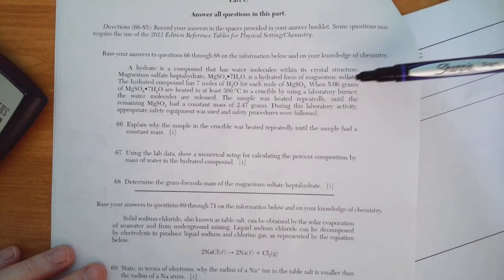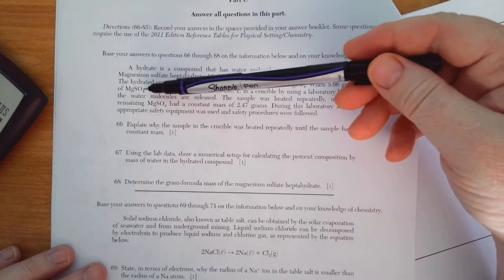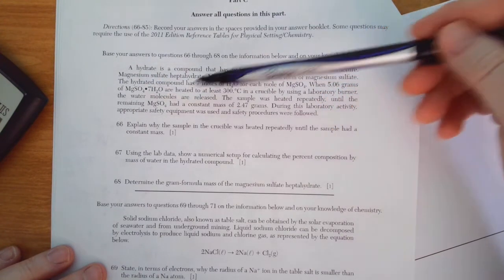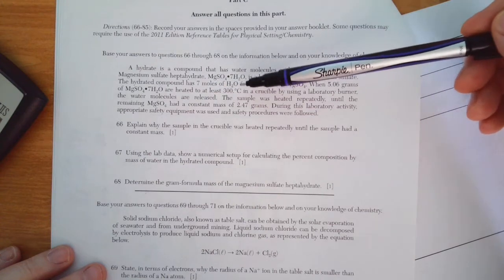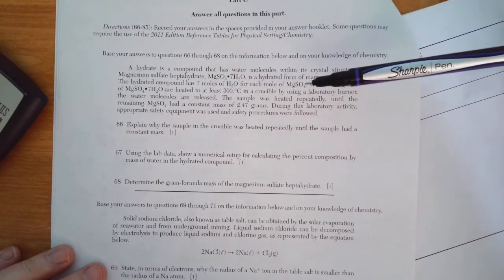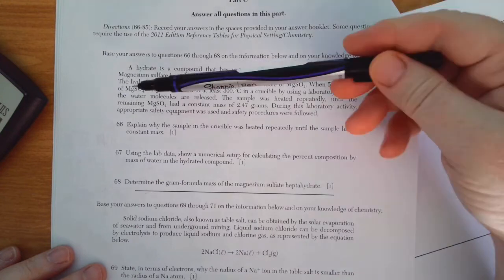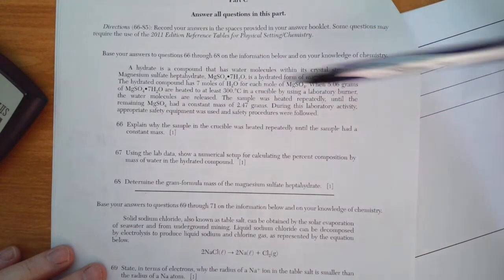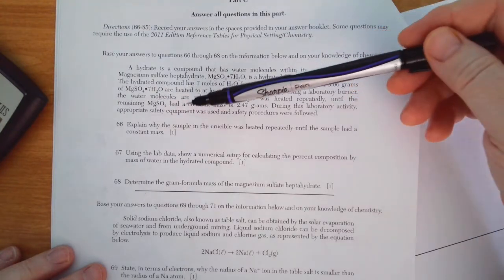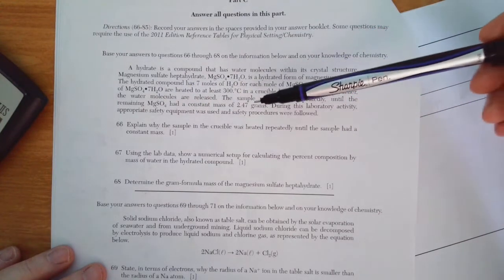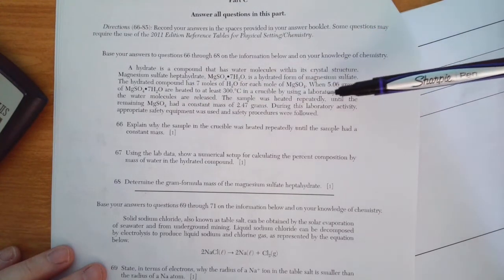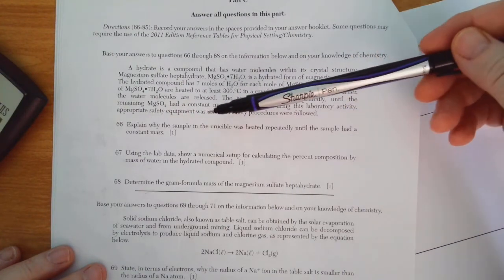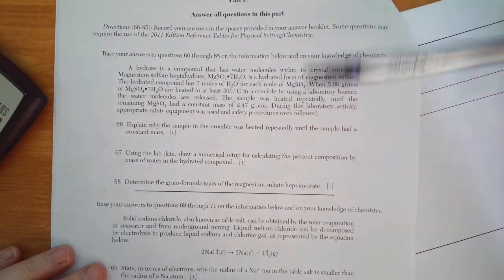When 5.06 grams of MgSO4 with 7 H2Os are heated to at least 300 degrees Celsius in a crucible by using a laboratory burner, the water molecules are released. The sample was heated repeatedly until the remaining MgSO4 had a constant mass of 2.47 grams. During this laboratory activity, appropriate safety equipment was used and safety procedures were followed.